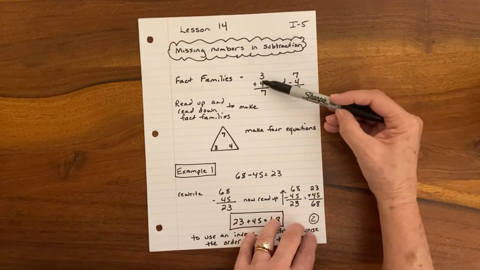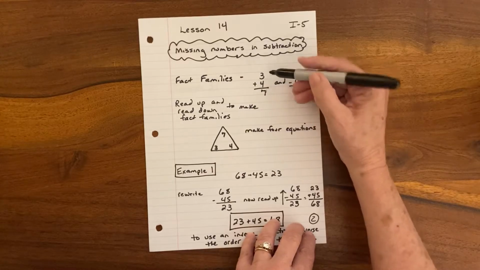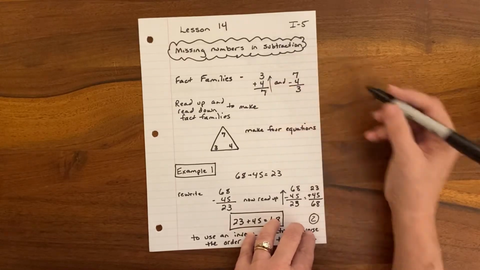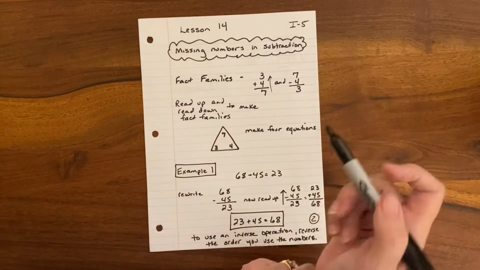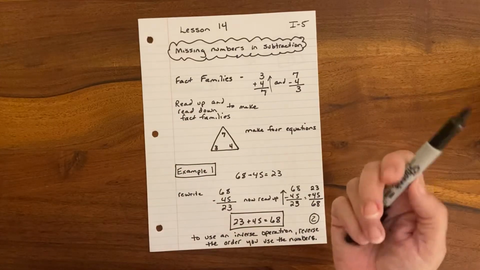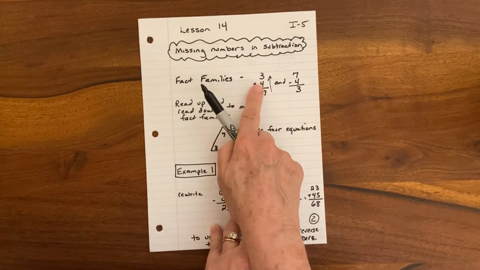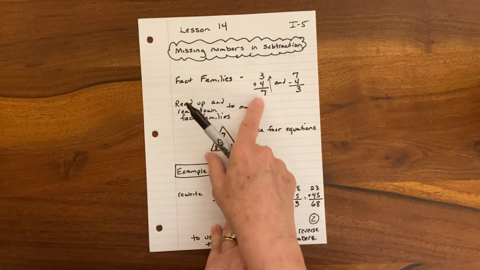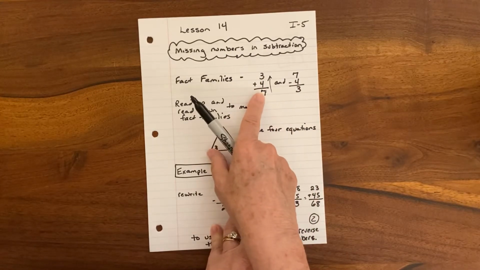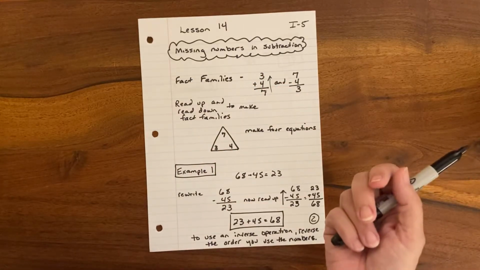So 3 plus 4 is 7, but if I say 7 minus 4 is 3, I'm just doing it the opposite way. I'm reading up, and I get 7 minus 4 equals 3. So I flip it upside down. I have an inverse operation. This is addition, and the inverse of addition, or the opposite of addition, is subtraction. My problem lined up this way, and the inverse, or the opposite of it, lined up this way. So that's pretty cool the way that works.